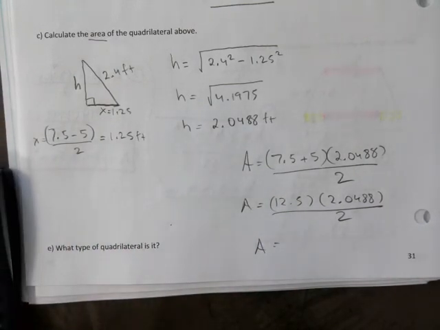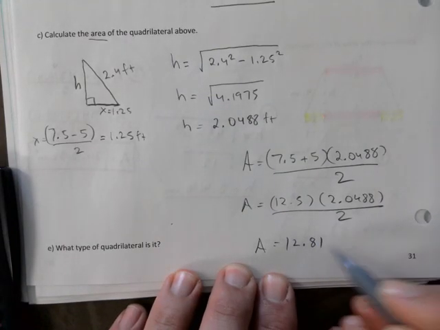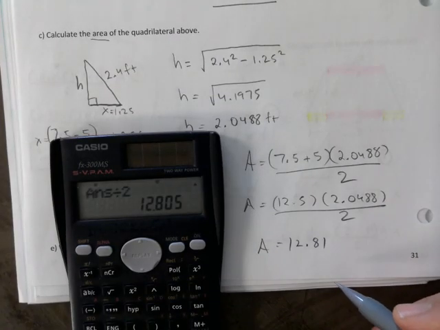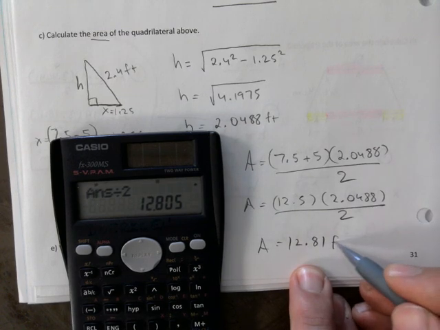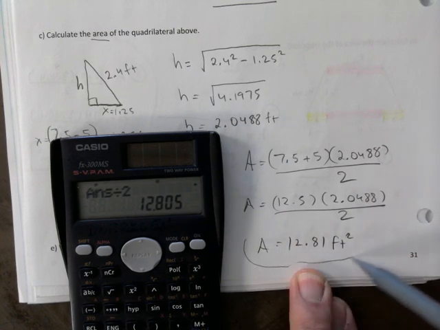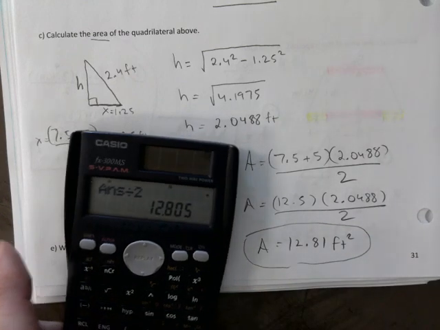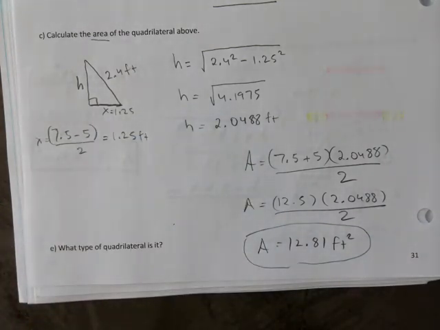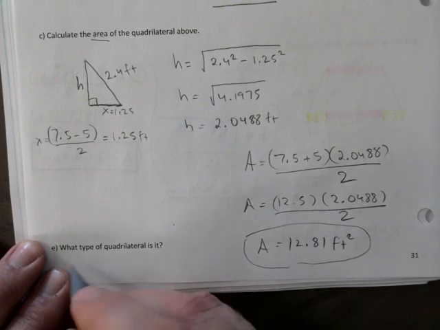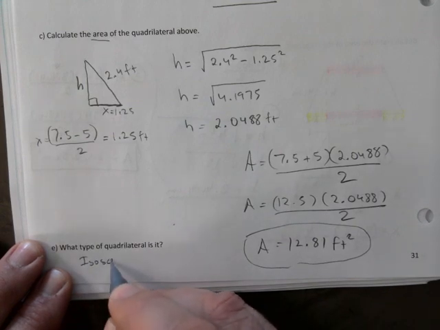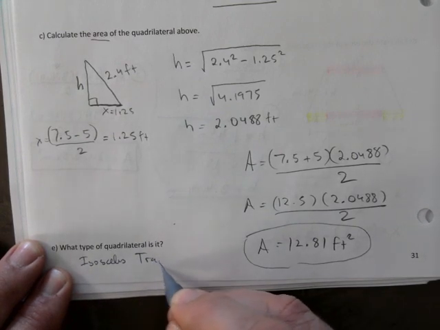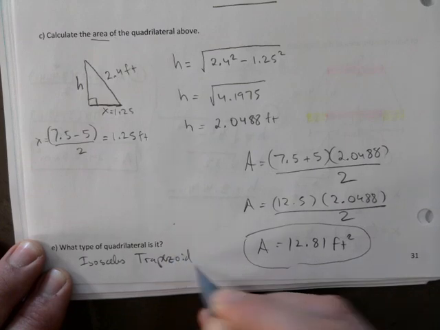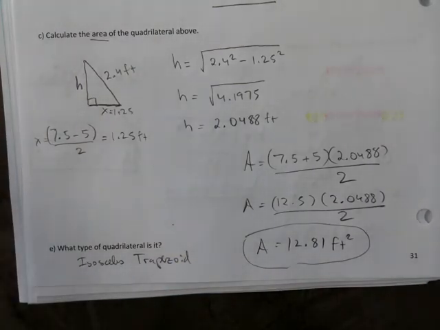Let me just run this through real quick. That's 12.81. Watch my calculator. That's 81 square feet. That is the area. What type of quadrilateral is this? Again, isosceles trapezoid, right? That should have been an easy answer.